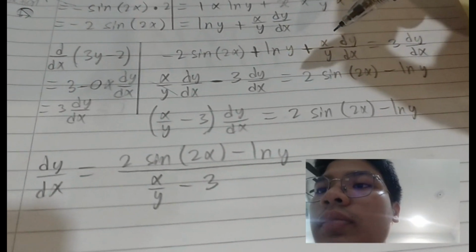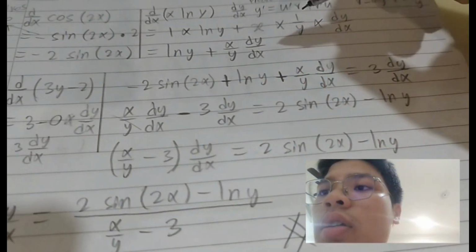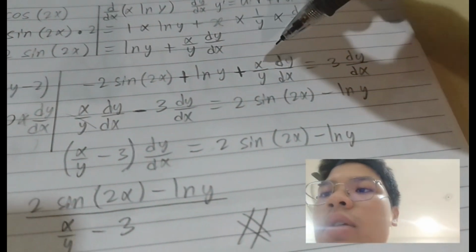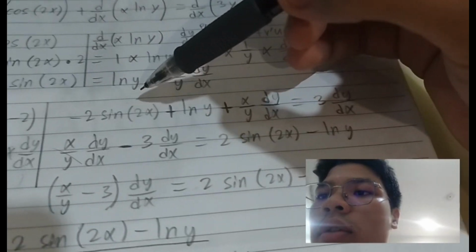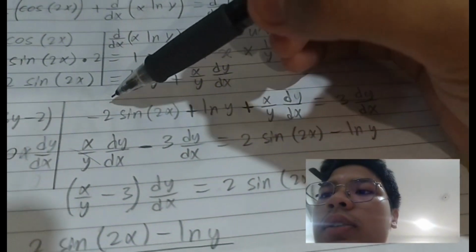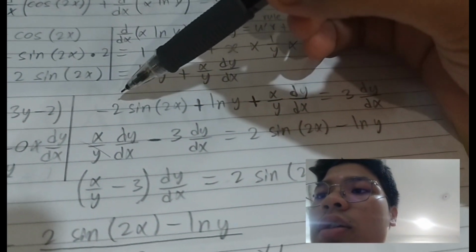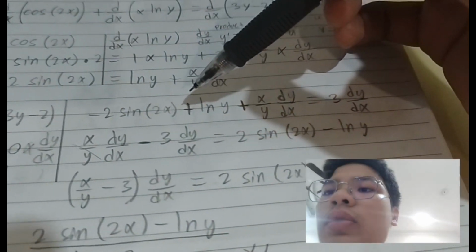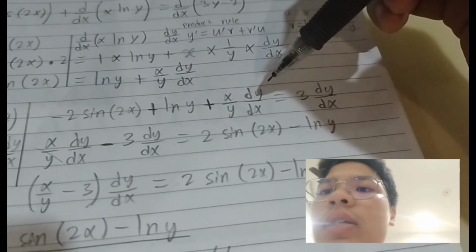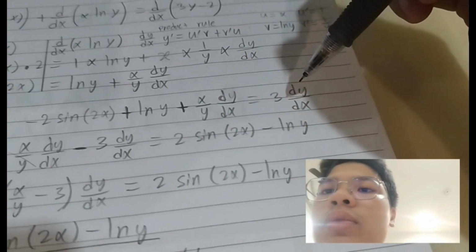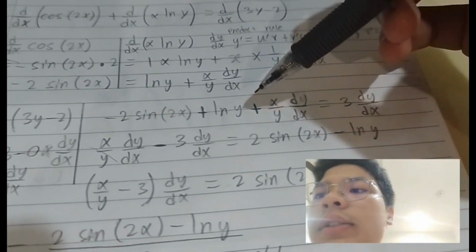And after we finish differentiating all of it, we're going to write them together in one line. So it's going to be negative 2 sin 2x plus ln y plus x over y dy over dx equal to 3 dy over dx.